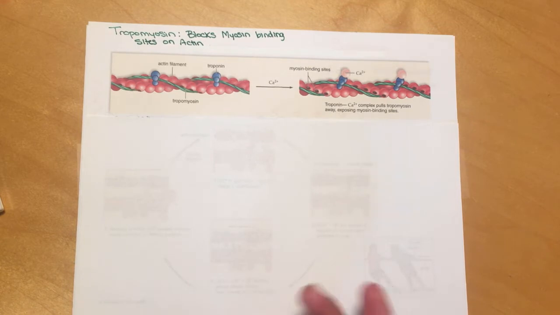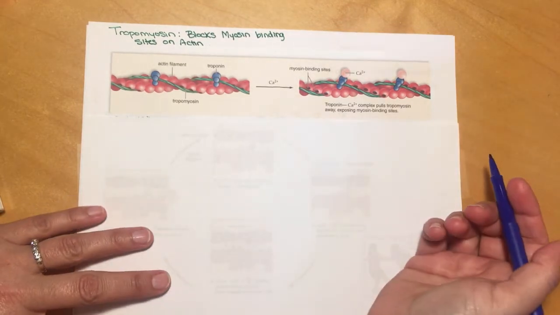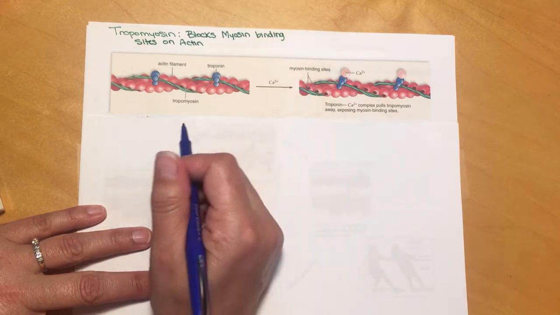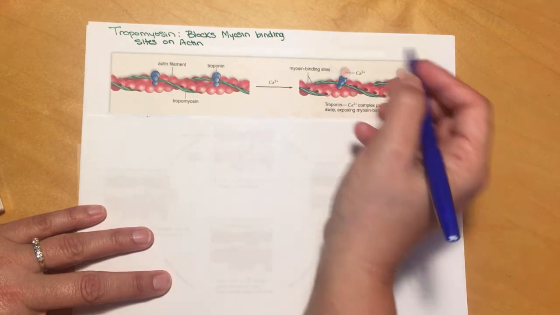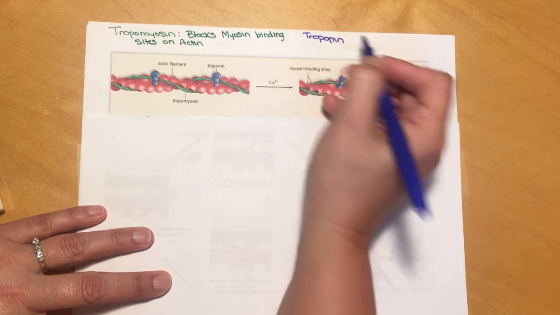But this isn't good either. It prevents muscle contraction, which sometimes we want, but sometimes we actually want muscle contraction. So we need a protein that's going to move tropomyosin out of the way. And that protein is called troponin.